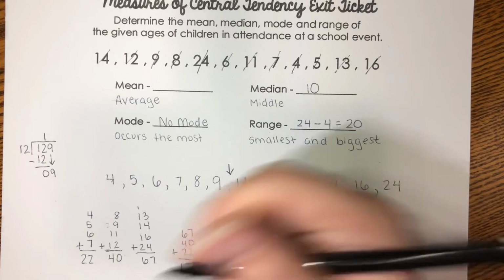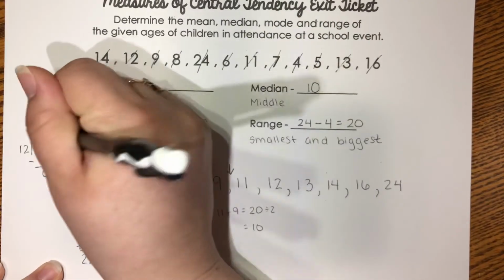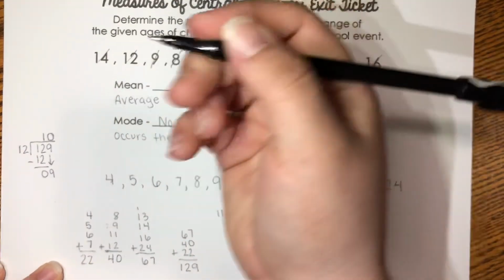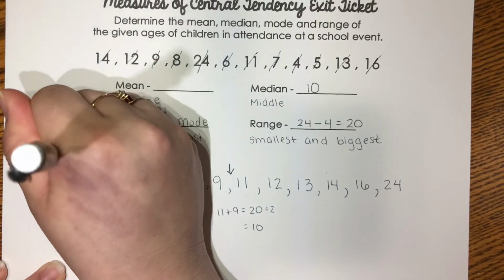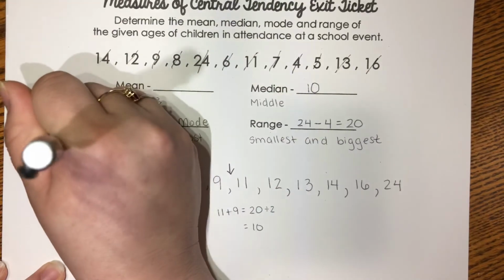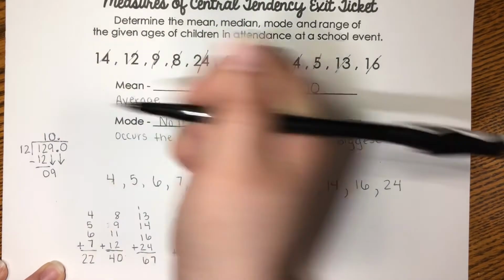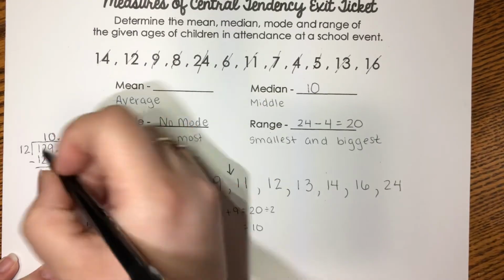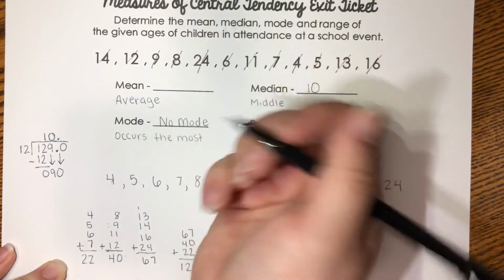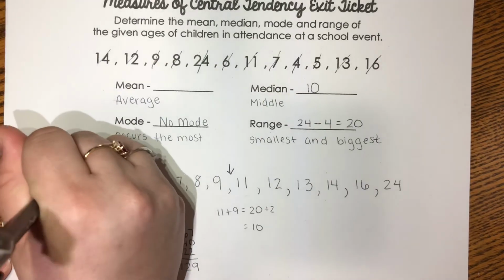Can 12 go in a 9? So if I have 9 things, can I pull out a group of 12? No. So 12 goes in a 9 0 times. And now we must add a decimal, add a 0, and bring it down. Remember that your decimal goes straight up in your answer. So now 12 goes in a 90 7 times, because I know that 12 times 7 is 84.